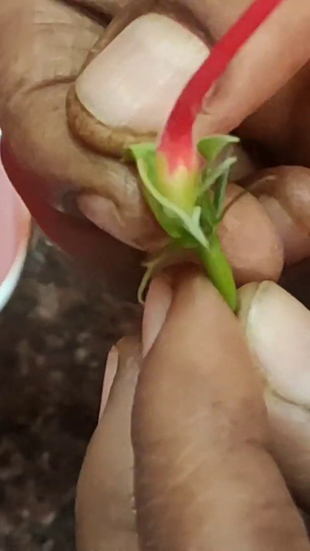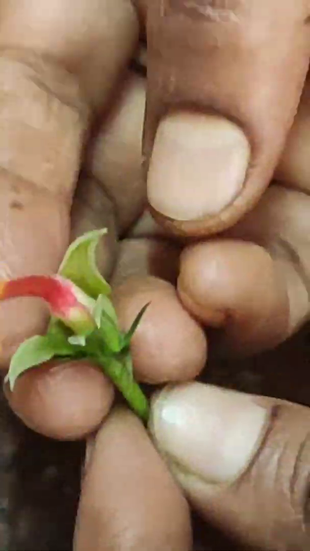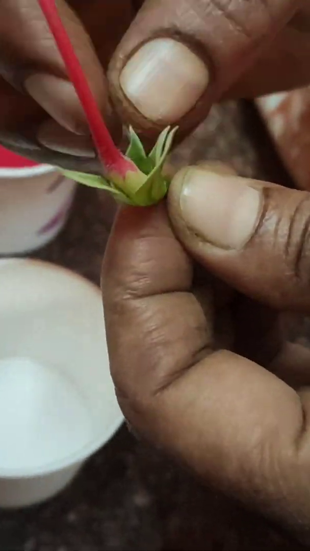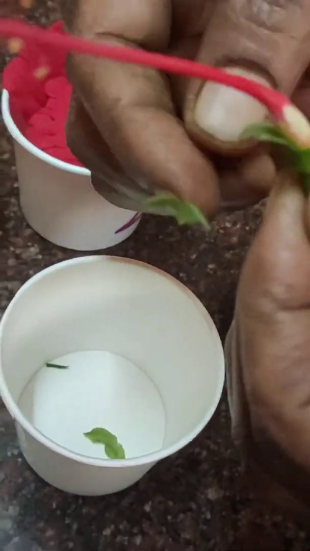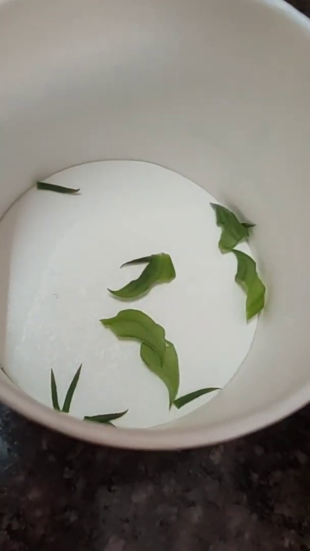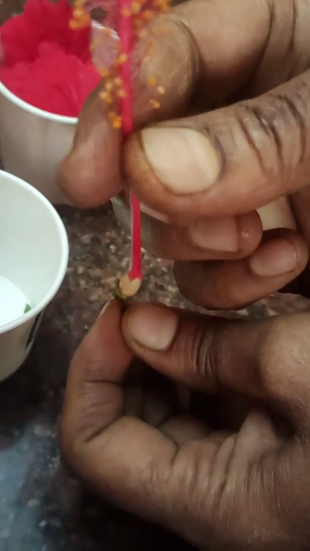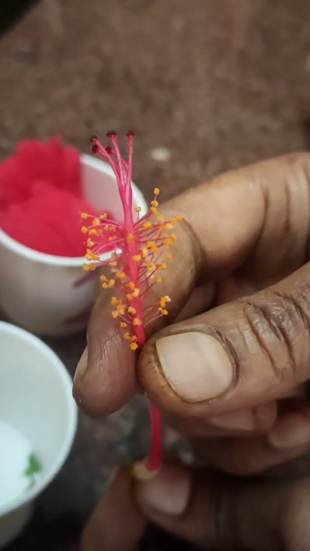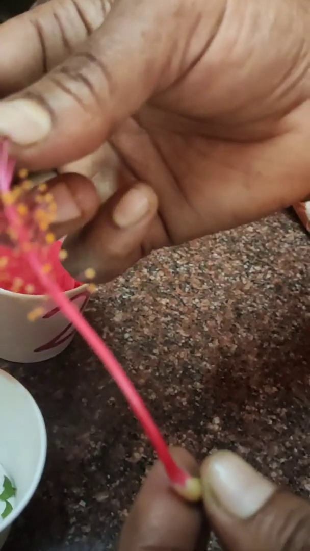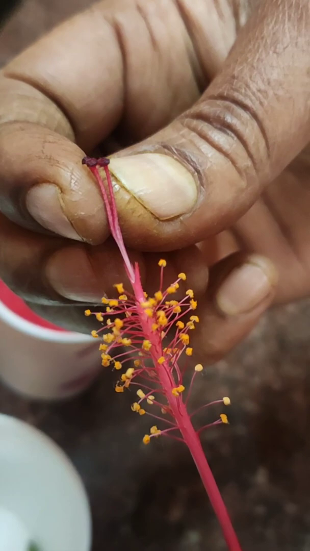The sepals are removed next. After you remove big petals and small petals, you see middle part of the flower, and that is style and ovary.